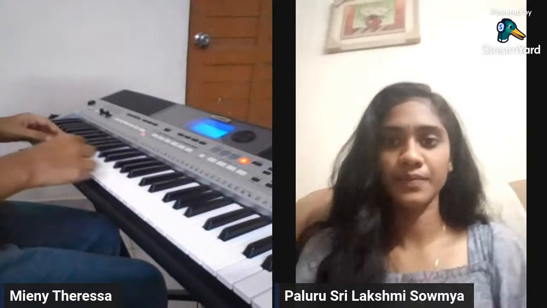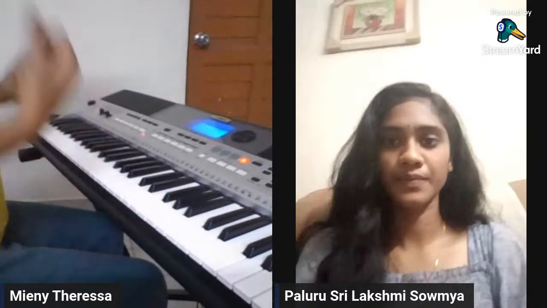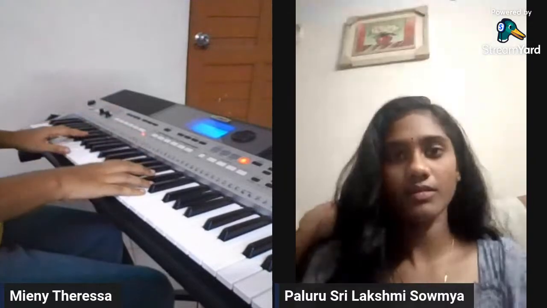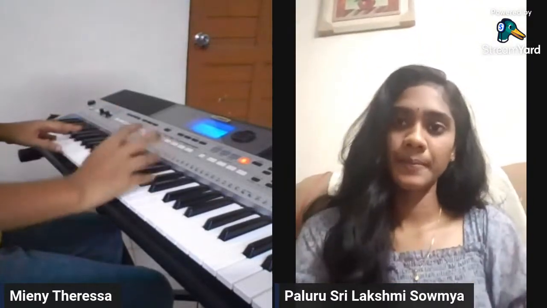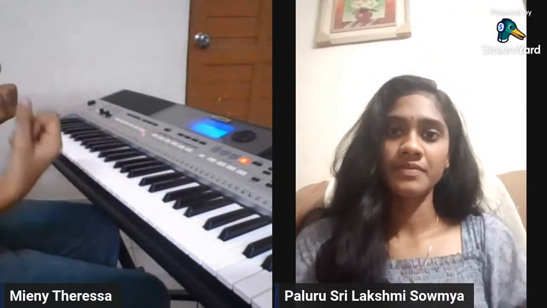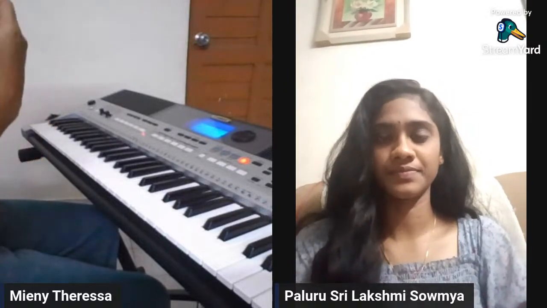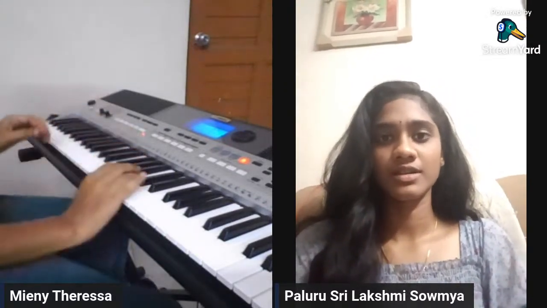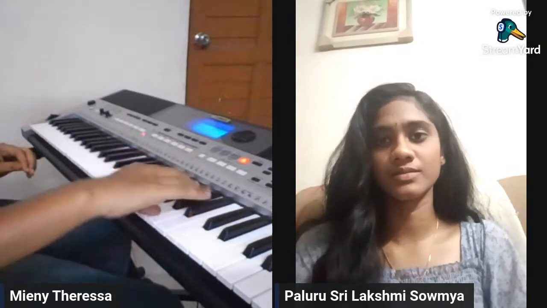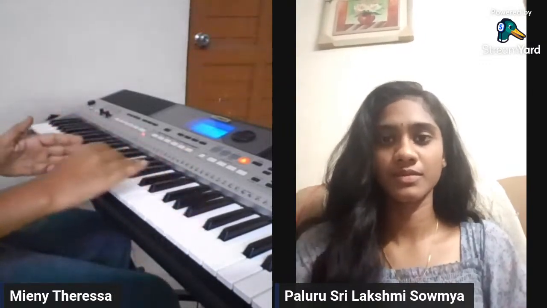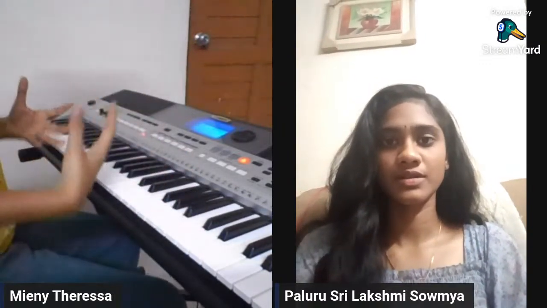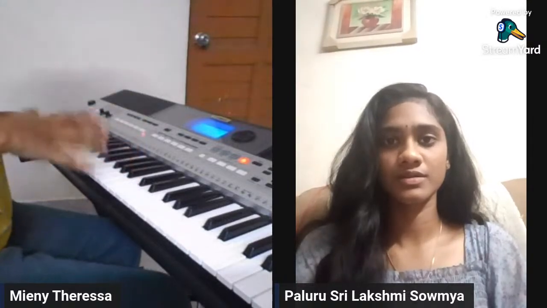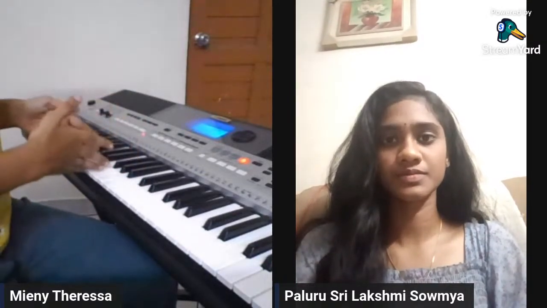So a proper body posture and hand posture plays a vital role here. Sitting straight and playing will make your fingering easier. If you don't sit up straight, you can't do the fingering easily. It will be a lot harder. So sitting straight makes it a lot easier to play an instrument.